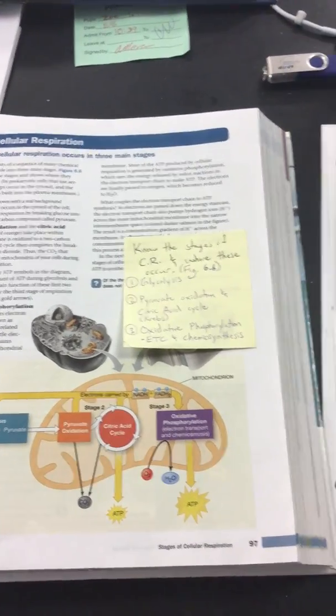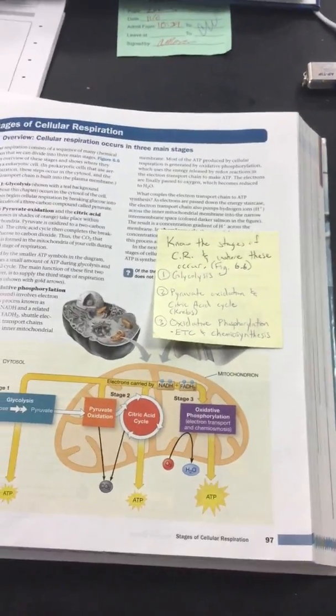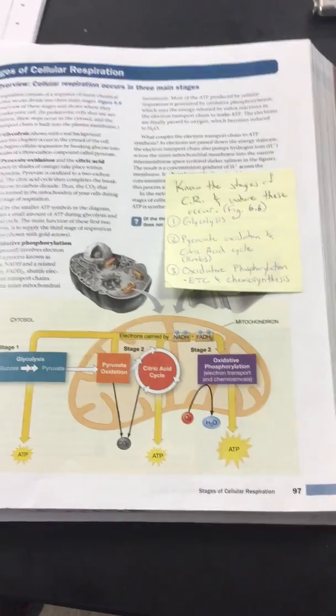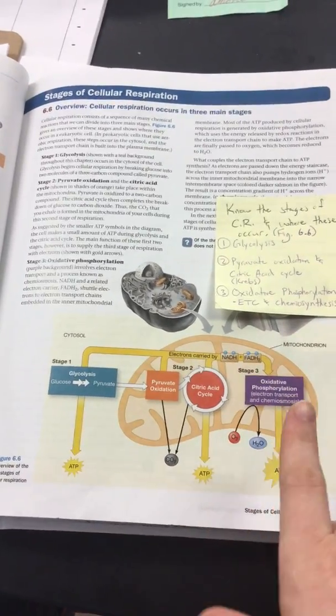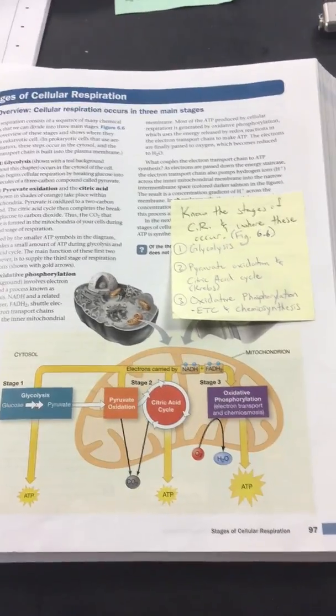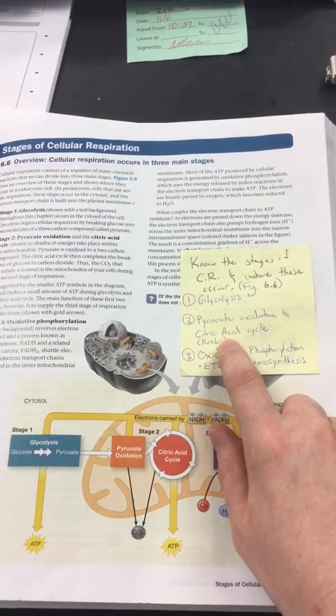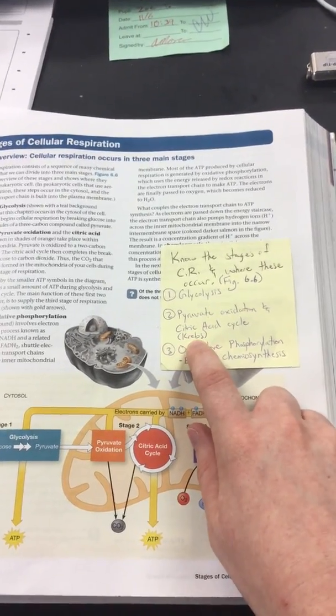So prokaryotes and eukaryotes can both perform the first step of cellular respiration the same way because they both have cytoplasm. Prokaryotes just can't do the other two steps the same way because they don't have mitochondria. Okay, so we've got the three steps. There's glycolysis. Okay, there's pyruvate oxidation and the citric acid cycle, which again is called Krebs.